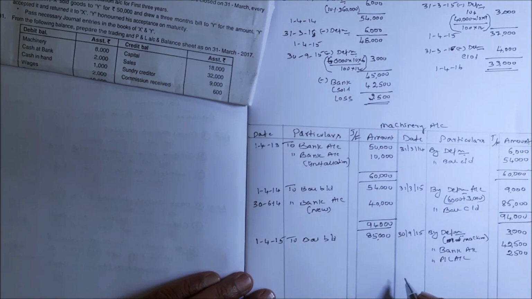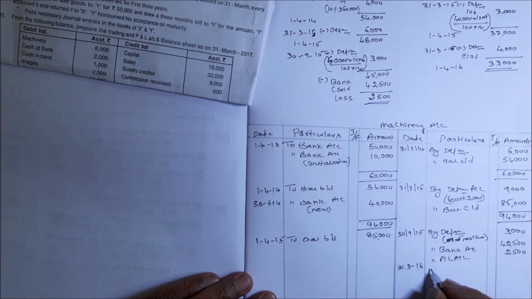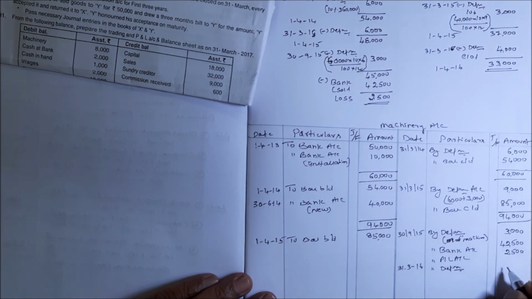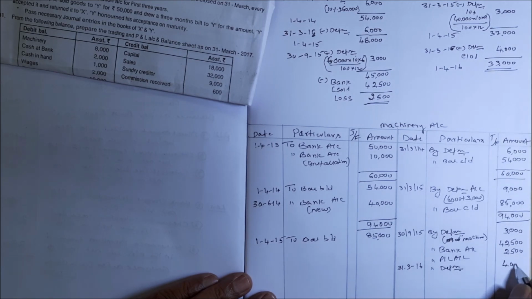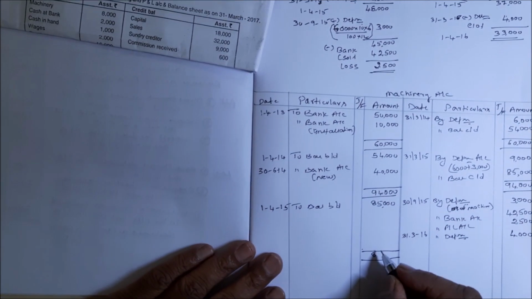Next, 31/3/2016 by depreciation of the second machinery is how much actually? 4,000. Then find out the total, 85,000.